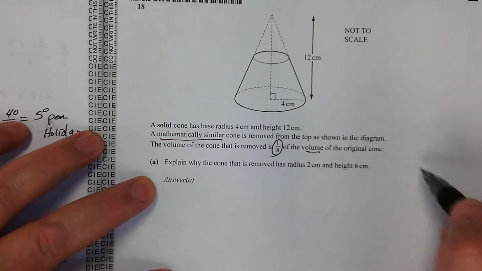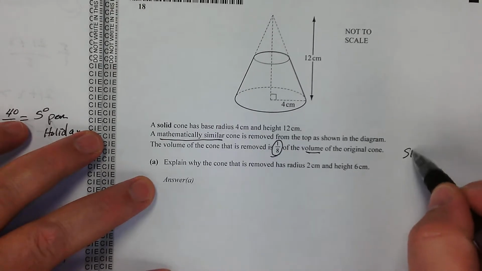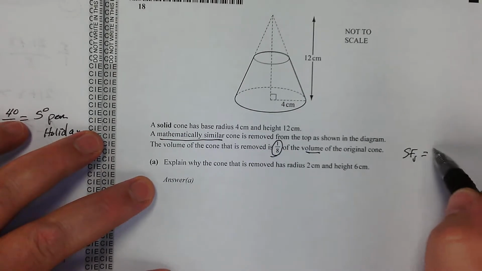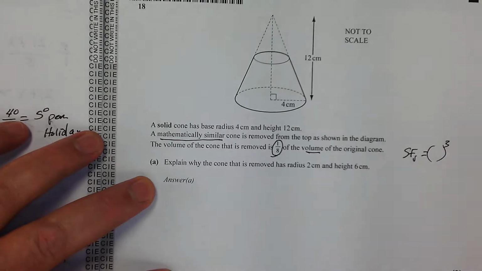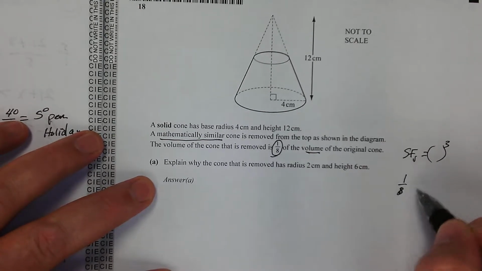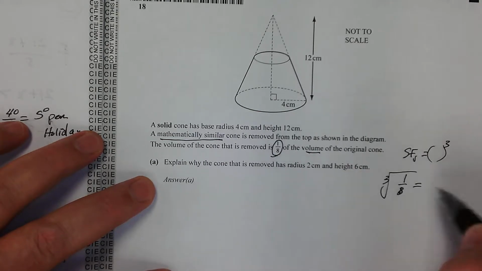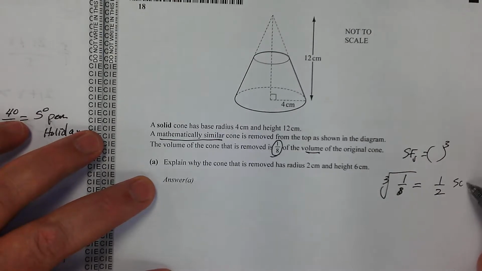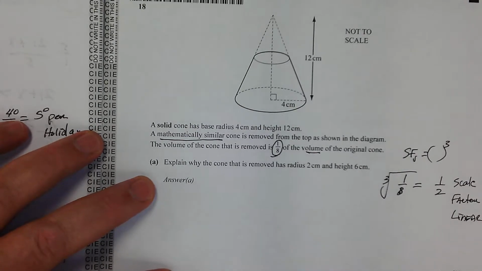So check this out. When you're talking about scale factor for volume, it's cubed. So if we have 1/8, that is the scale factor cubed. So I have to take the cube root of that to find the linear scale factor, which is 1/2. 1/4 would do for area.